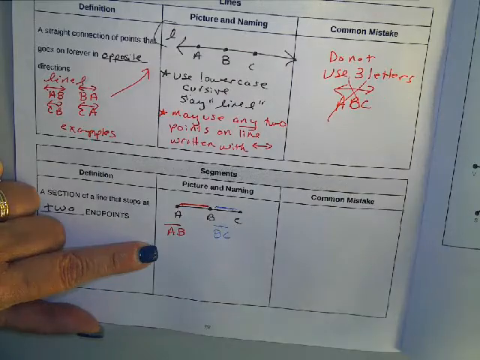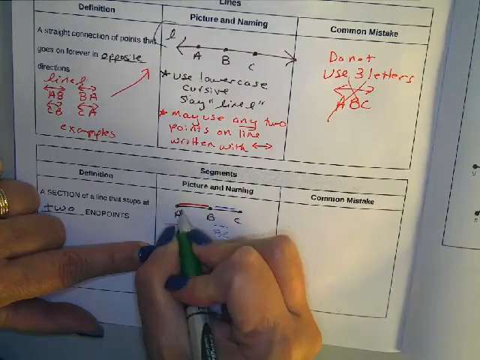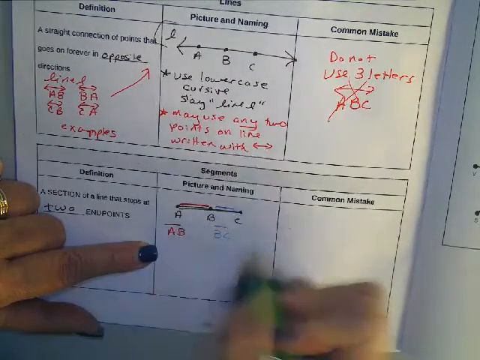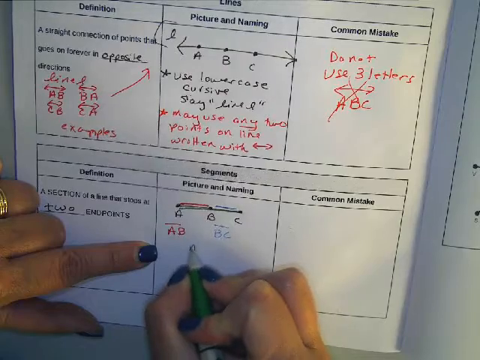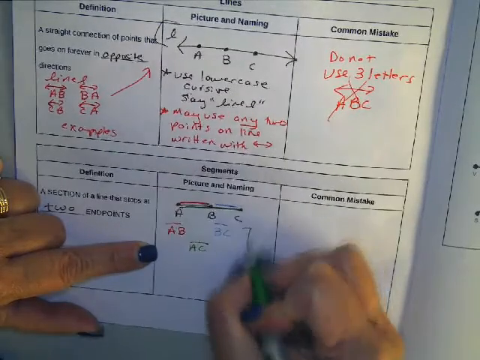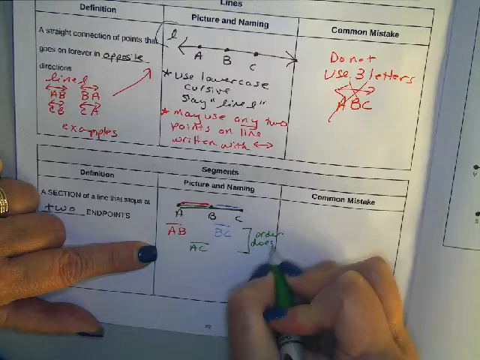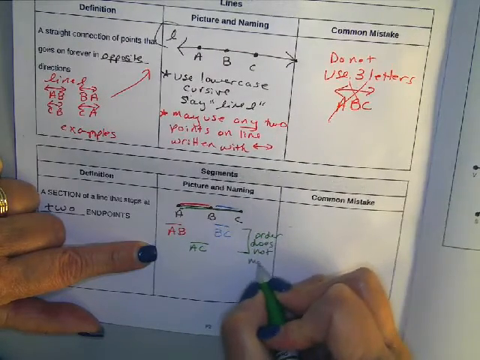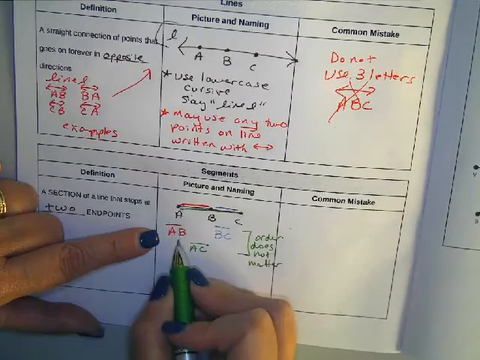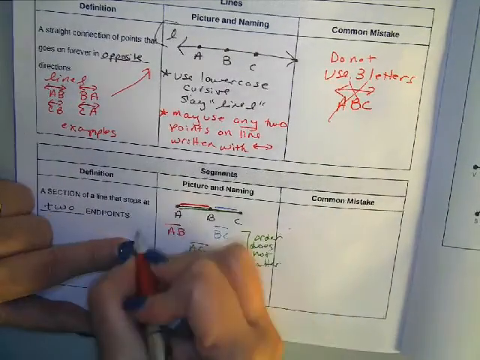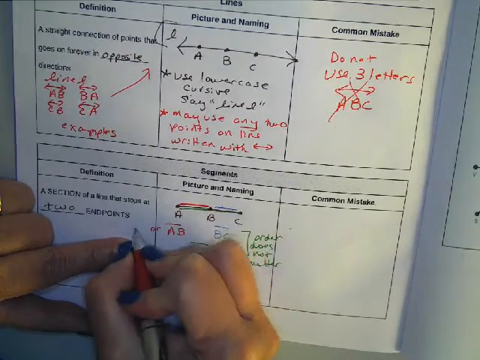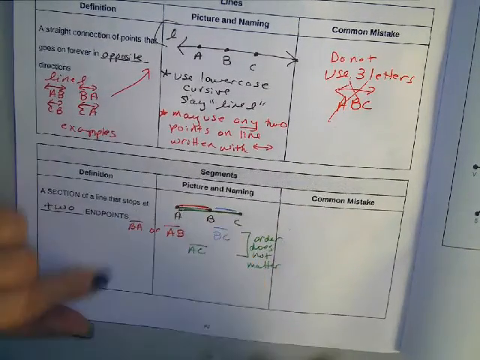And there's also this really big giant one, from A to C, and we can call it AC. The order doesn't matter. Order does not matter. So AB, you could also call it segment BA.